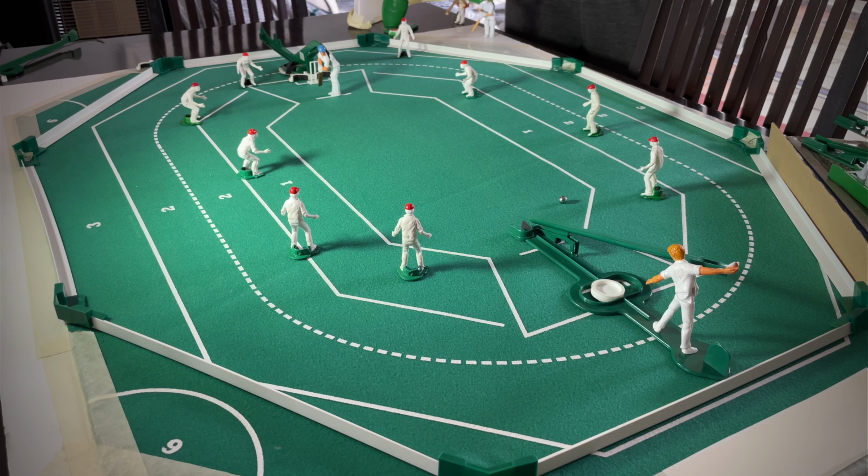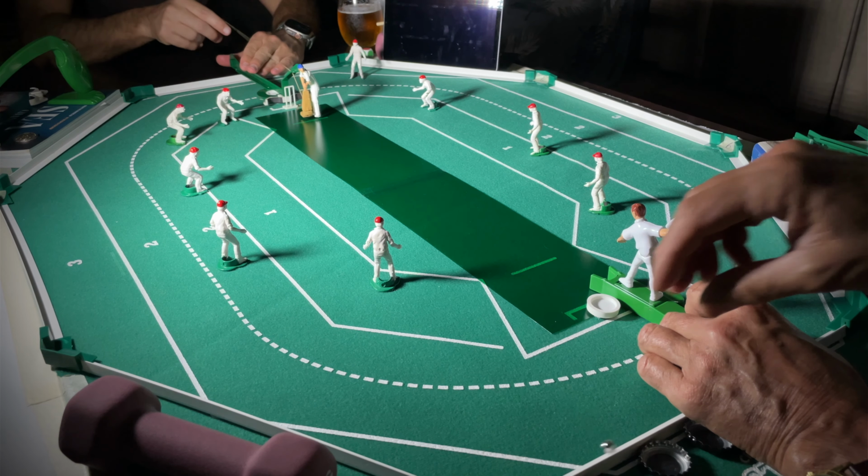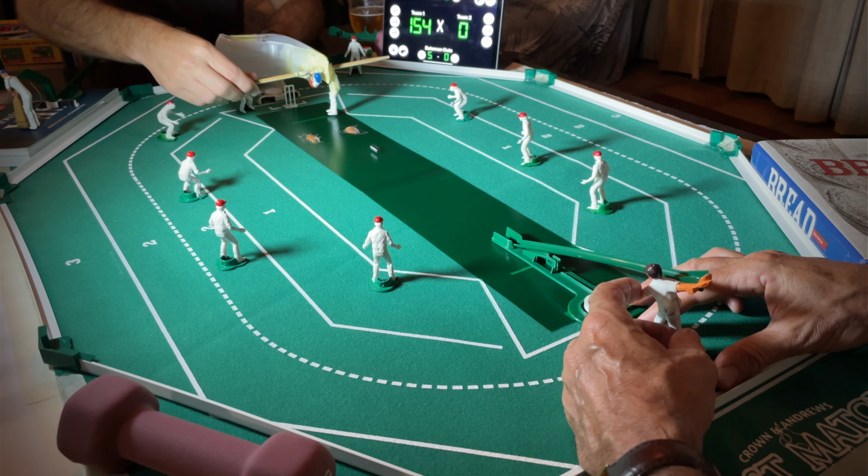Okay, so let's talk table cricket rules. Table cricket is an action-packed tabletop simulator of the game of cricket. You've got two teams that play each other. The batting team is there to score runs and the bowling team is there to prevent runs and take wickets.